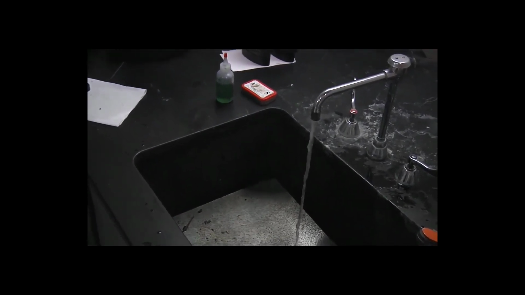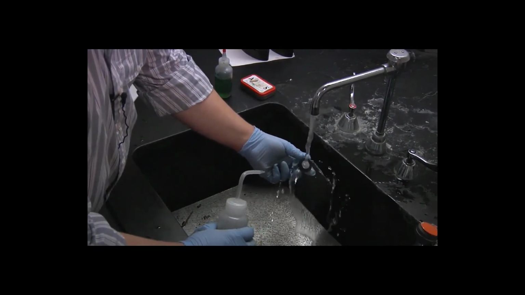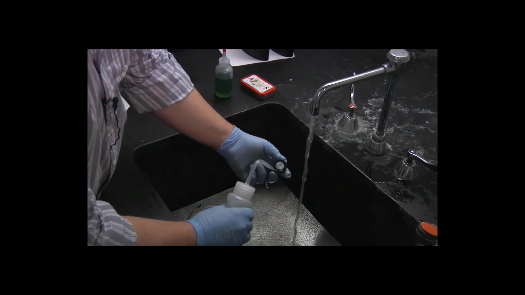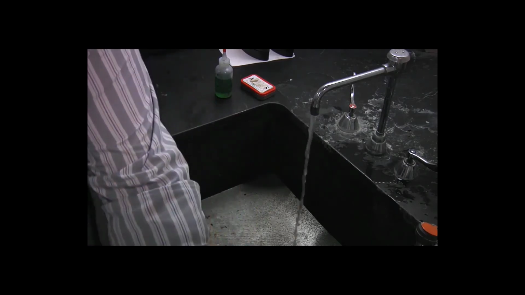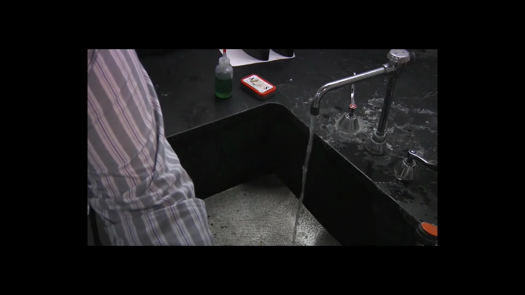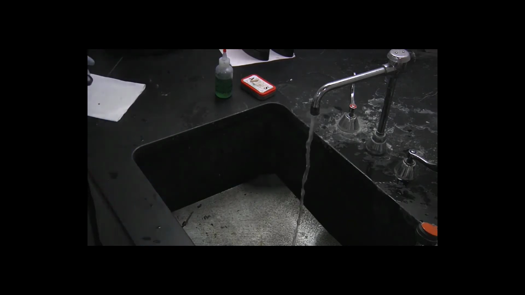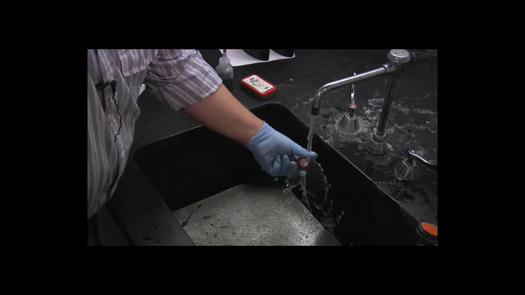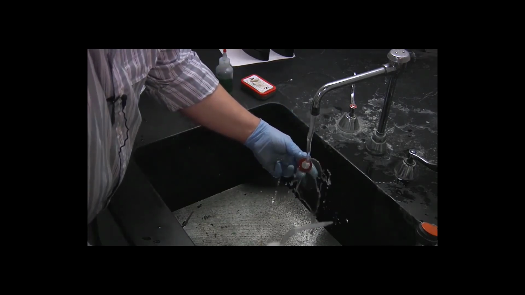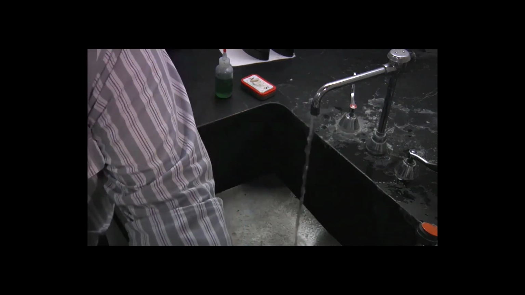So now I'll remove the second specimen: under the water, alcohol, dryer. Remove the third specimen: water, alcohol, dryer.